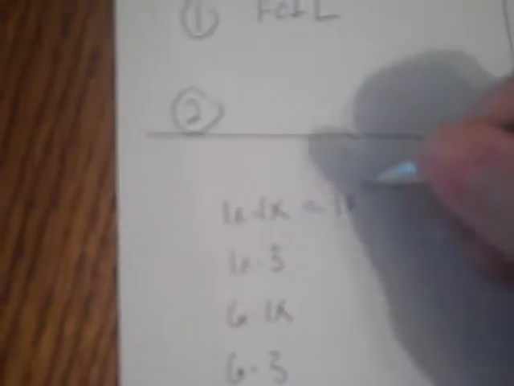So I take 1x times 1x. I'm going to go down here and do that actually. I want to save this column for when I have to solve the equation. 1x times 3. 6 times 1x. And 6 times 3. So that's 1x to the second. And that's 3 with x.